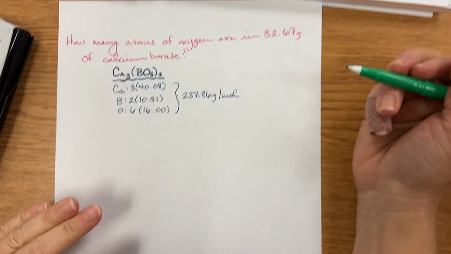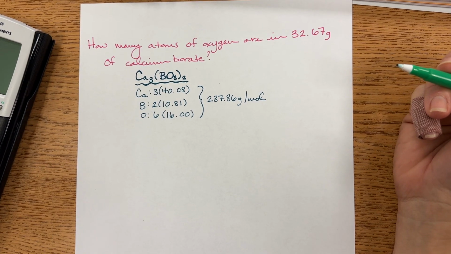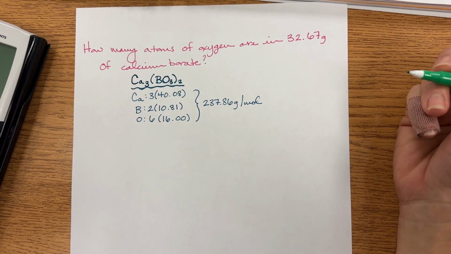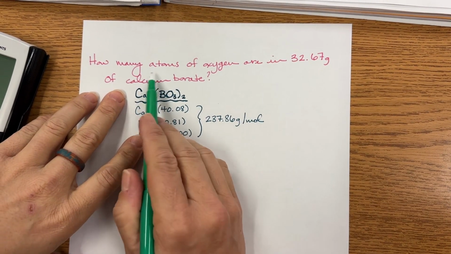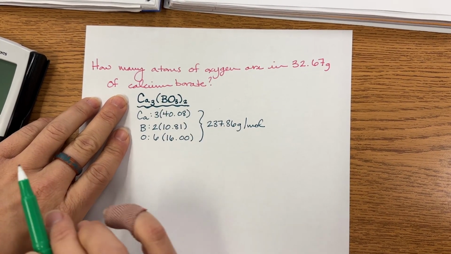Okay guys, this is a little video to help you if you're lost on how to do these problems, just so you're well prepared for the retake. I've made up my own problem here. It says how many atoms of oxygen are in 32.67 grams of calcium borate.